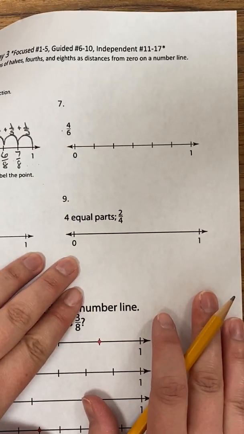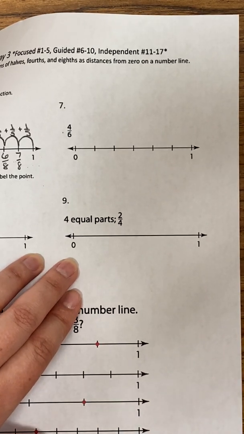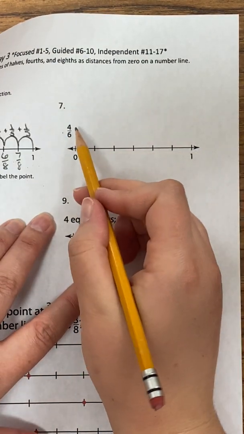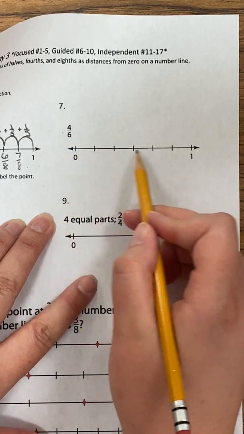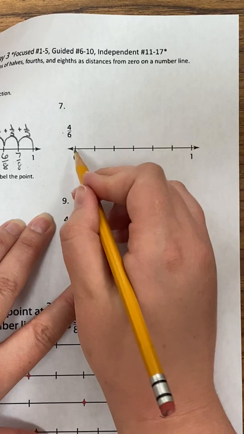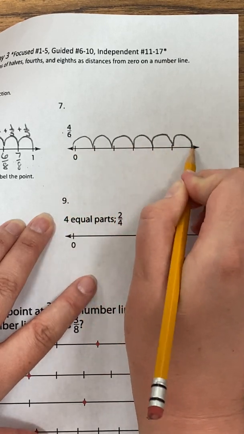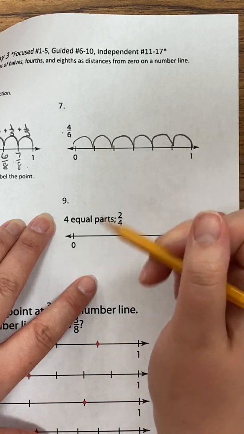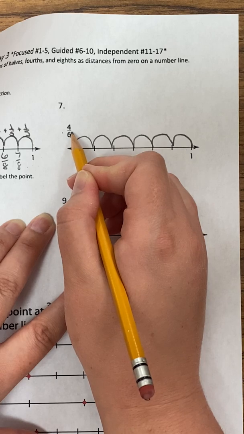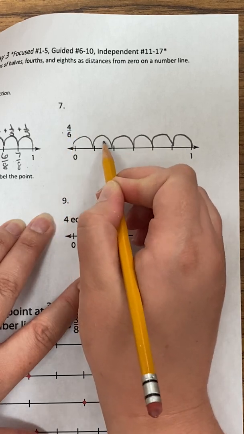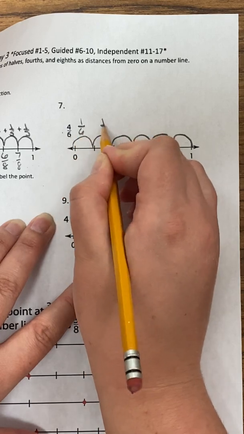All right, number 7. And remember, if you need to pause this video at any time, make sure that you do so. All right, number 7. We need to find out where 4/6 is. So let's make sure that we have 6 equal pieces that get from 0 to 1. We have 1, 2, 3, 4, 5, 6. All right, we're good there. Okay, so knowing that we are working with a denominator of 6, each unit part we would be adding 1/6.